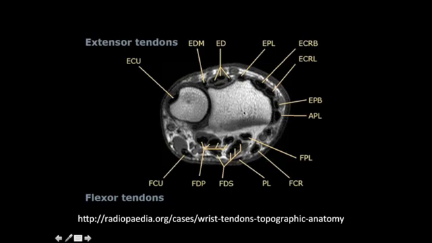So again, this is the radius, this is the ulna, this is the distal radioulnar joint. We've already discussed the dorsal extensor and abductor tendons. Along the volar aspect, from lateral to medial, we'll see the flexor carpi radialis, the flexor pollicis longus, the flexor digitorum superficialis, and the flexor digitorum profundus. And along the ulnar margin, we'll have the flexor carpi ulnaris.